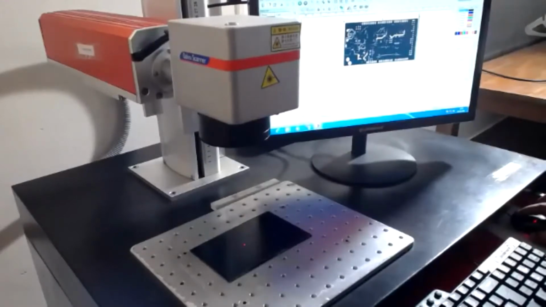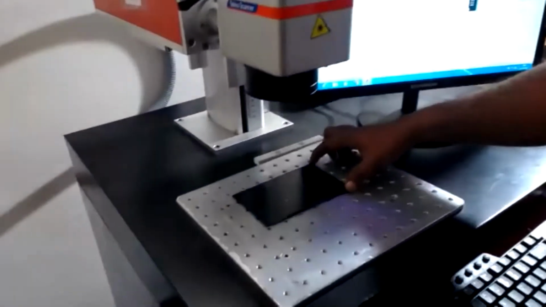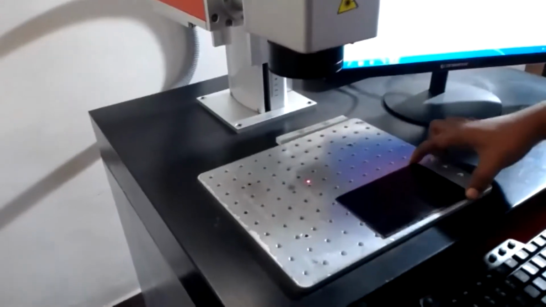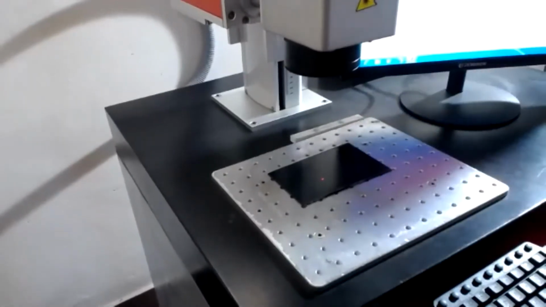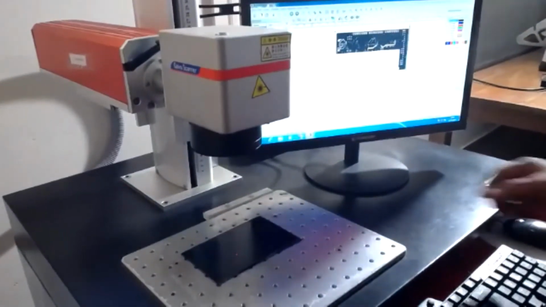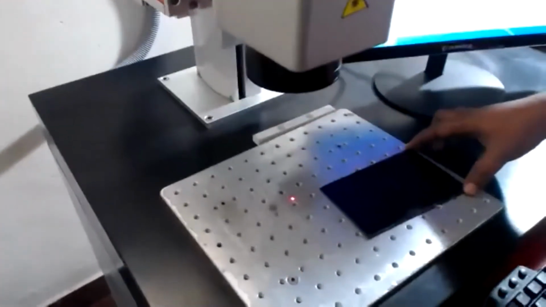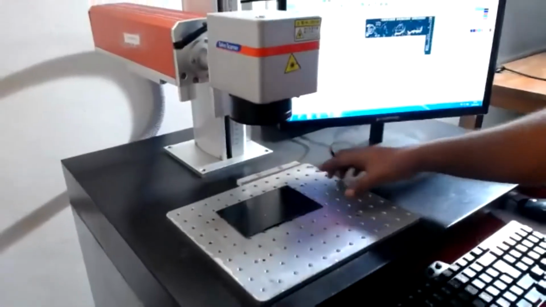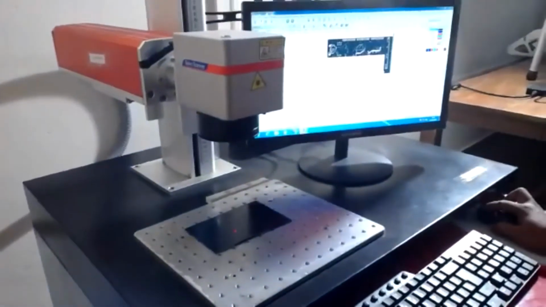Then I make it red. This red part is basically the area where you have to do the engraving process. I hope this is visible. Okay. This red area is very important, especially for dual layer PCBs. When you go for a dual layer PCB, you should be very clear about the top and bottom layers. For a single layer PCB, I don't think it is so important, so I kept it like that.